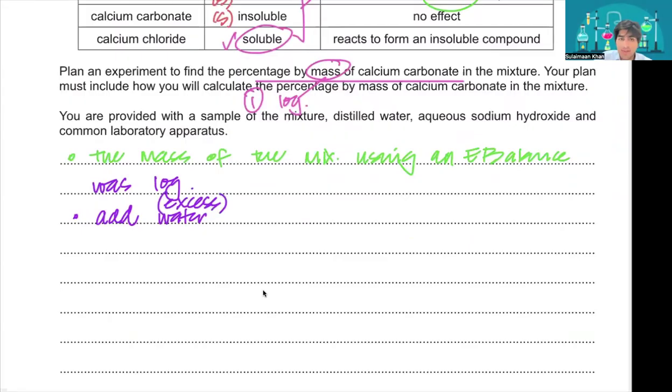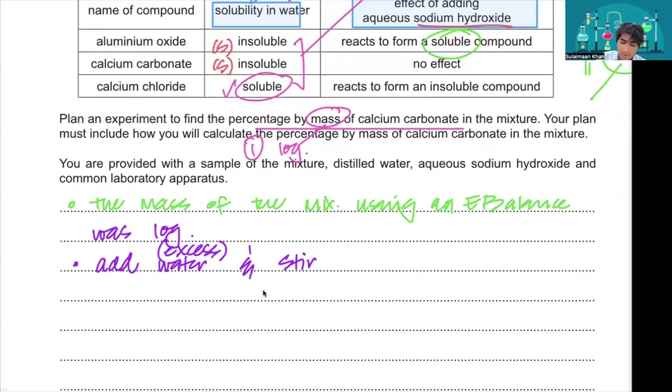How do I know that the water is going to be in excess? And I'll stir it, obviously. How do I know? I'll know that the solid would start to decrease in size. The solid, no, there's no effervescence. Oh no, that's the problem.